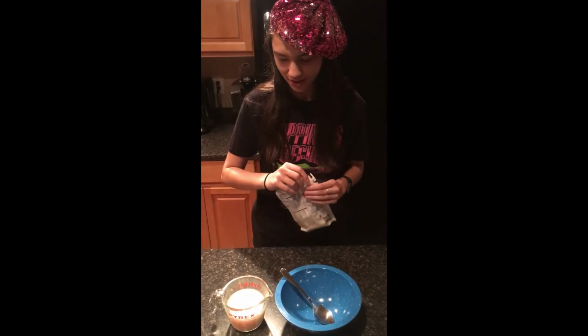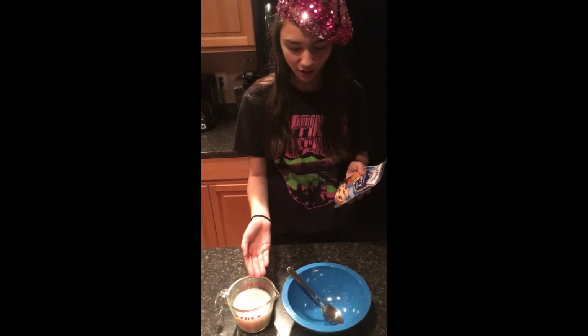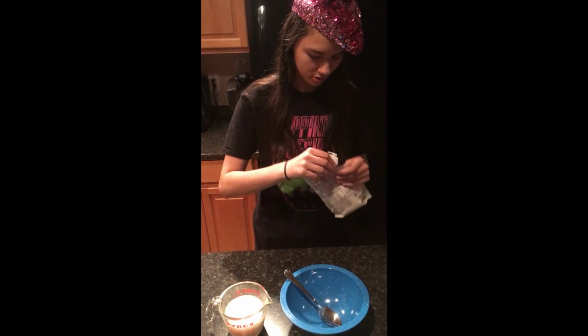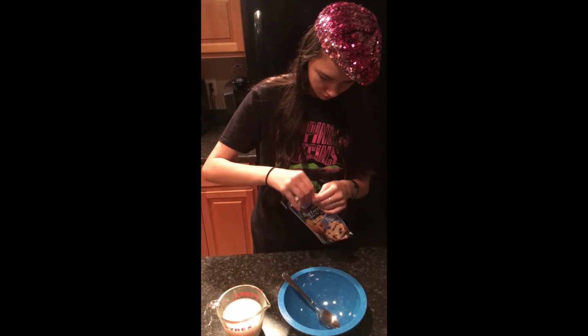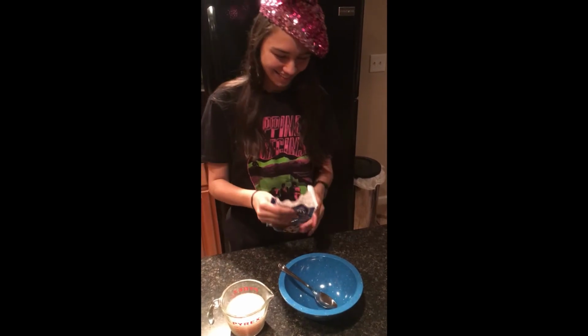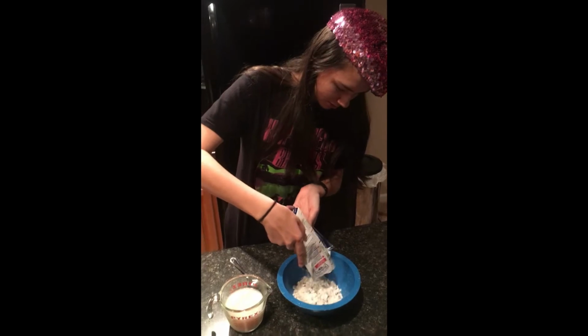So I have some muffin mix. We're gonna make some muffins. And as you can see, it says just add some milk. So I have my milk here, and then a bowl and a spoon for mixing. So I'm just gonna go ahead and open them. Okay, and I'm gonna go ahead and pour them into the bowl.